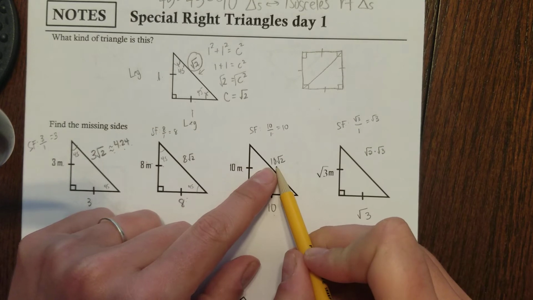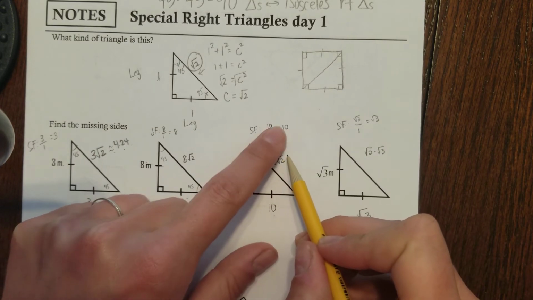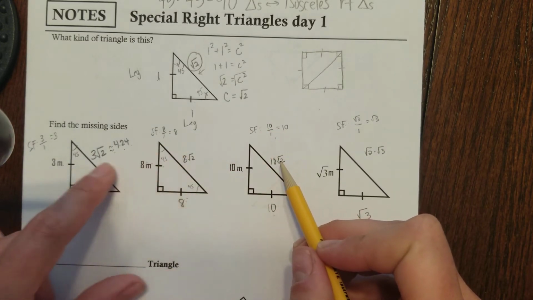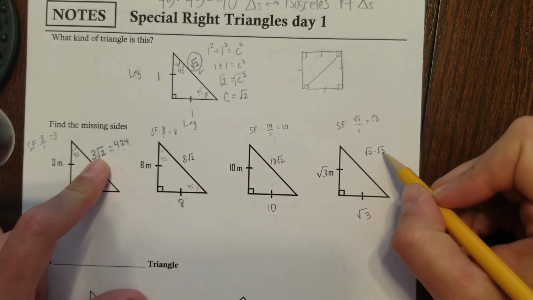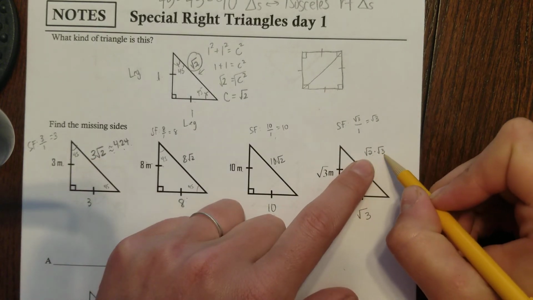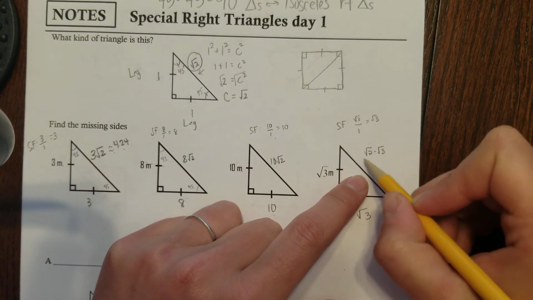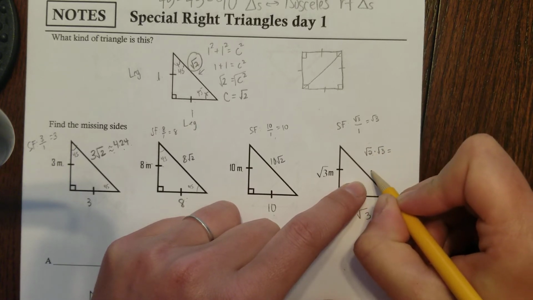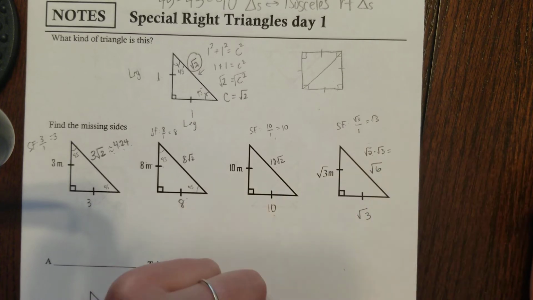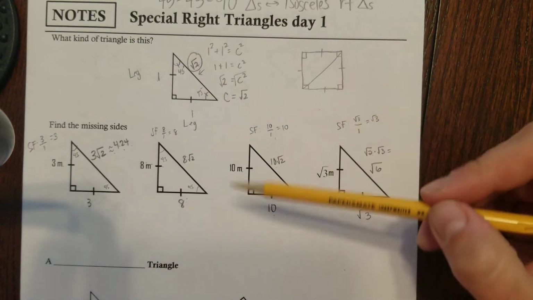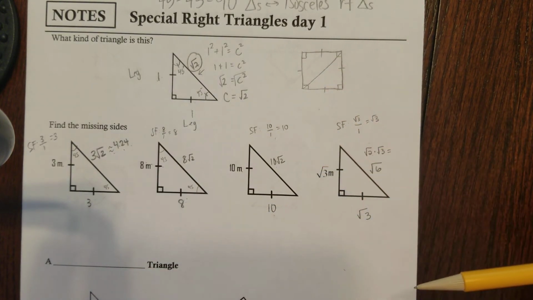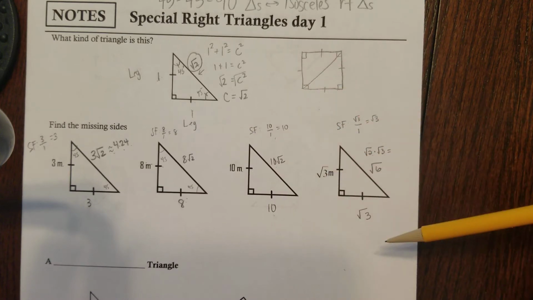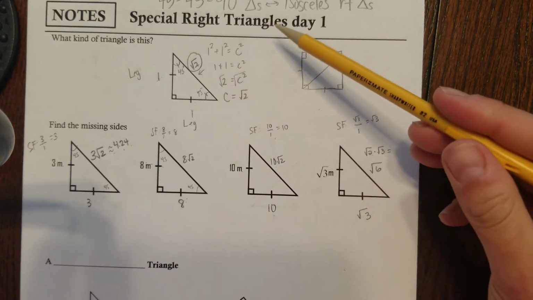Now the same thing we did here, right? We did the square root of 2 times 10. We did the square root of 2 times 8. We did the square root of 2 times 3. So here we're just doing the square root of 2 times the square root of 3. Well, since both of these are under square roots, this actually equals 2 times 3, that's 6. It's the square root of 6. So we can actually use similar triangles to help us find missing sides of a special right triangle if we only know one side.